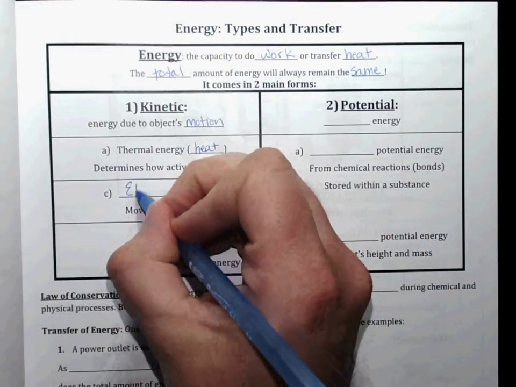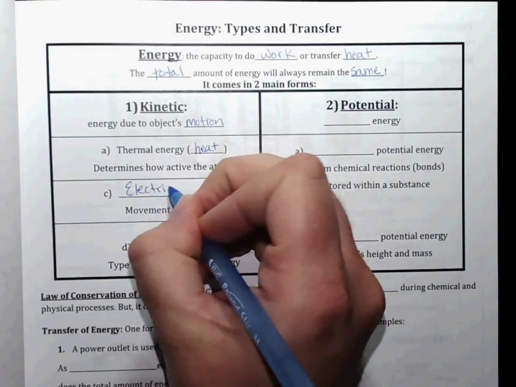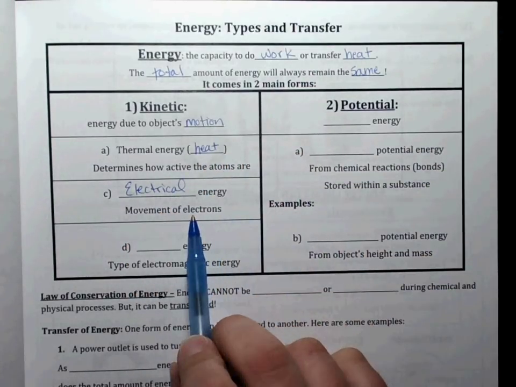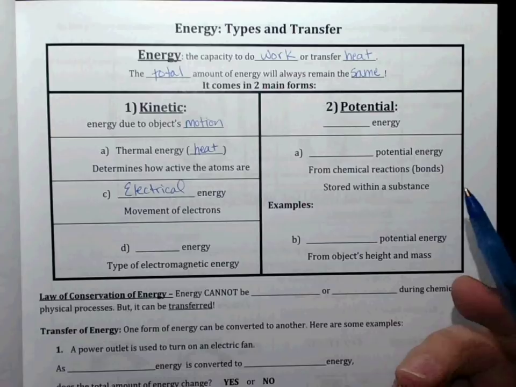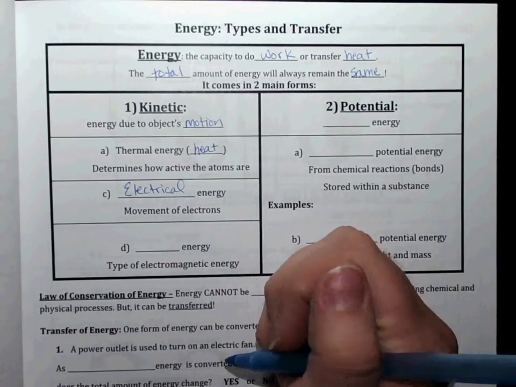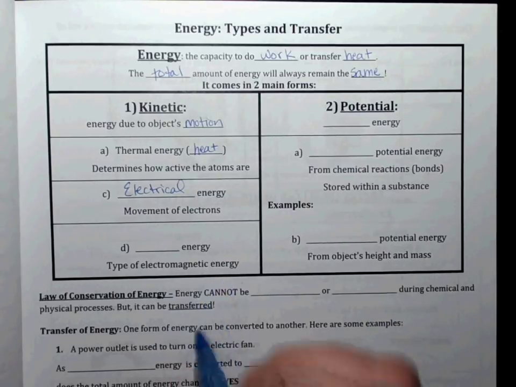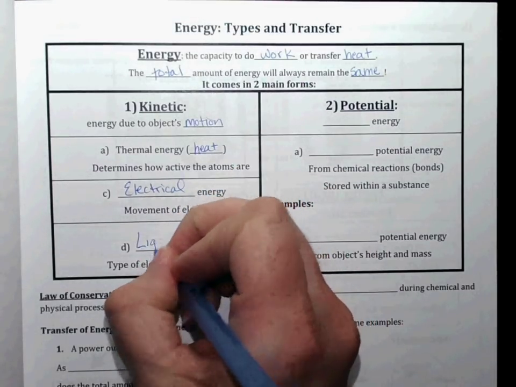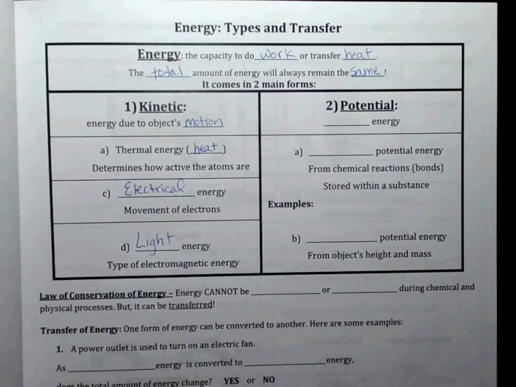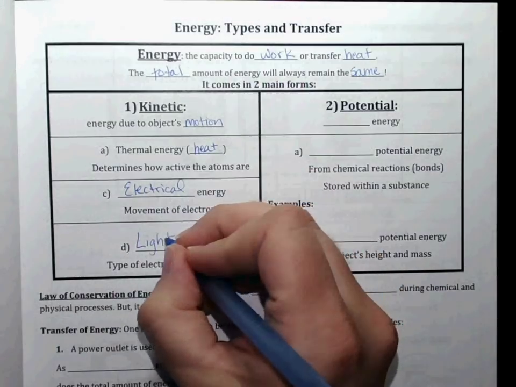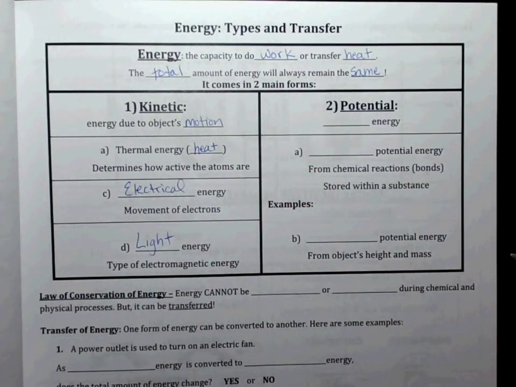You can also have electrical energy. Anytime you have a movement of charged particles like electrons, you have electricity, and that's a type of energy. And then there's a type of electromagnetic energy that we're just going to sum up as light energy, which we talked about way back in Unit 4.